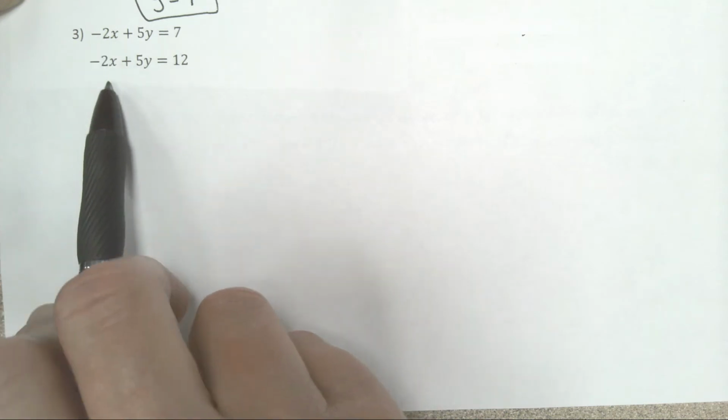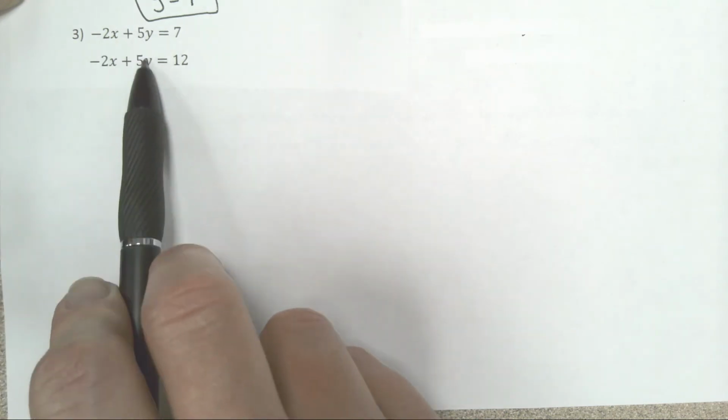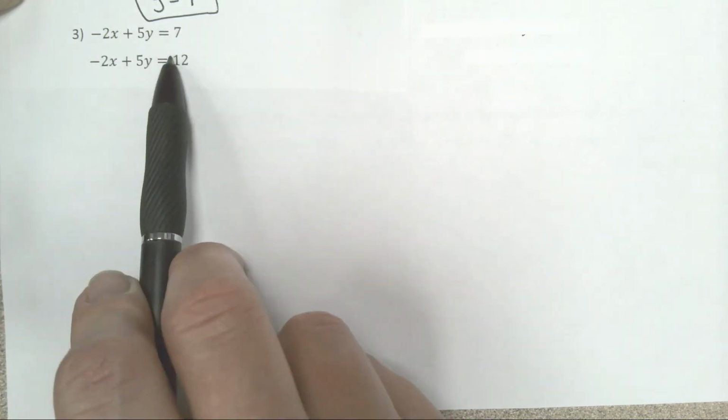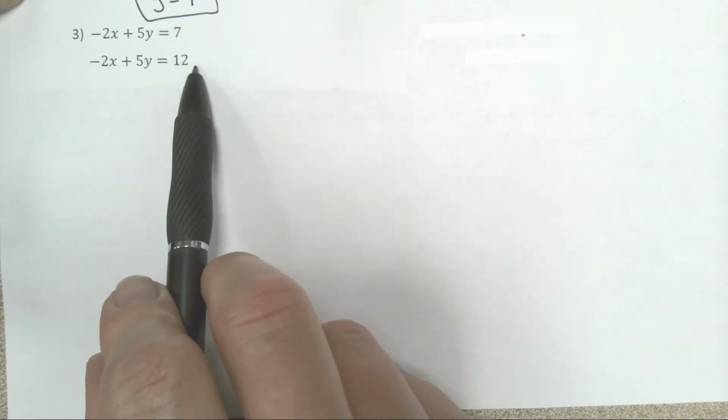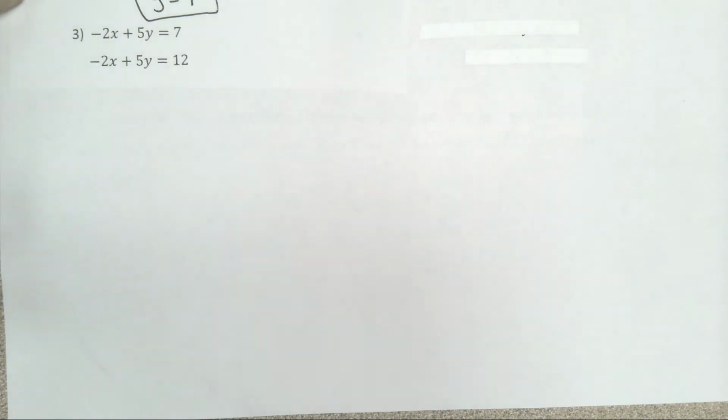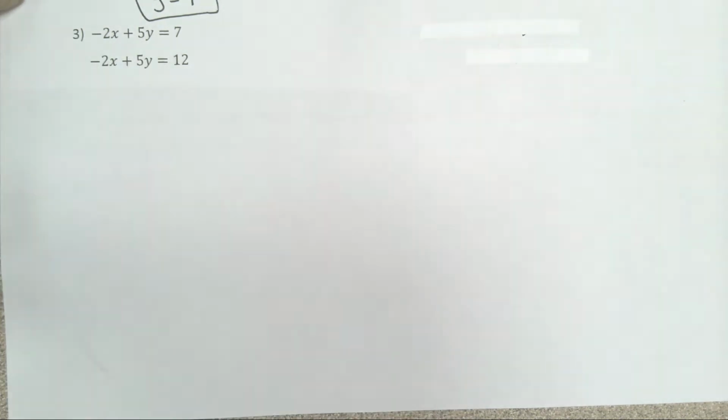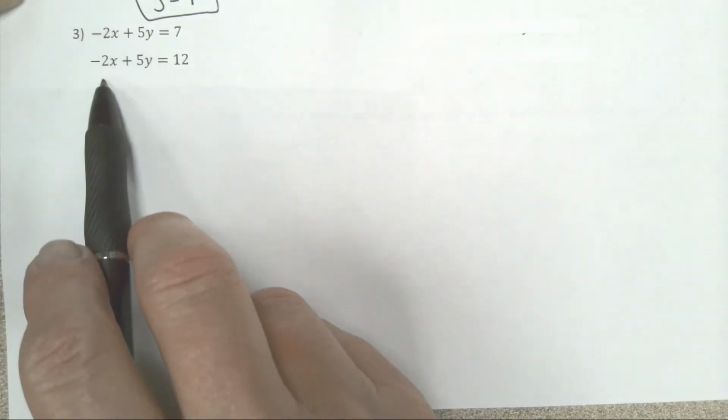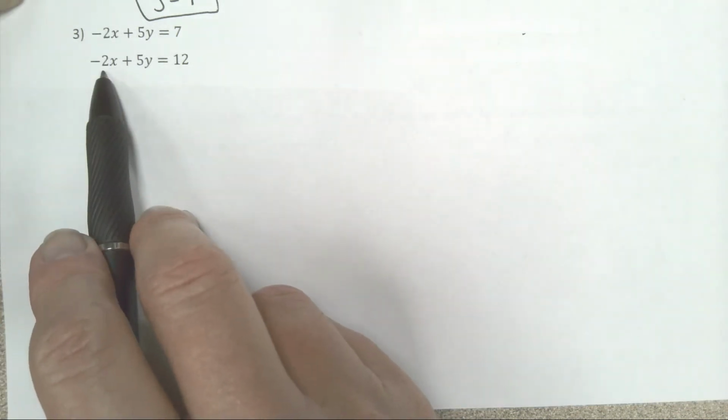So I have my x's stacked on top of each other. I have my y's stacked on top of each other, my equal signs, and then my answers or constants are on the other side on top of each other. So you do want to make sure that you start off with everything lined up. I don't have opposites, I have sames.